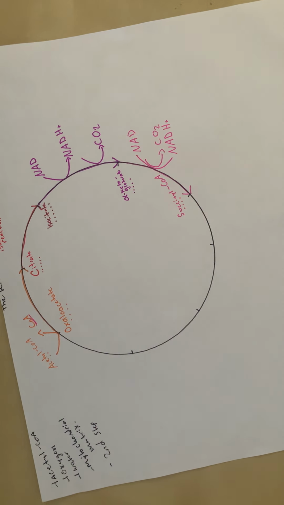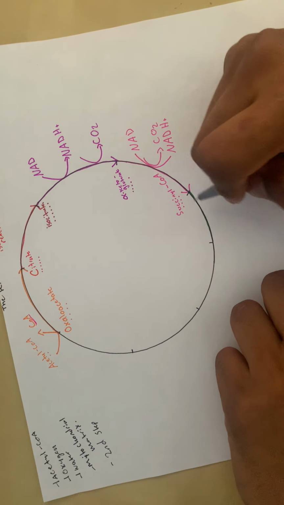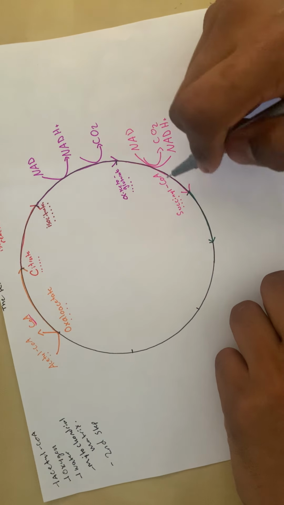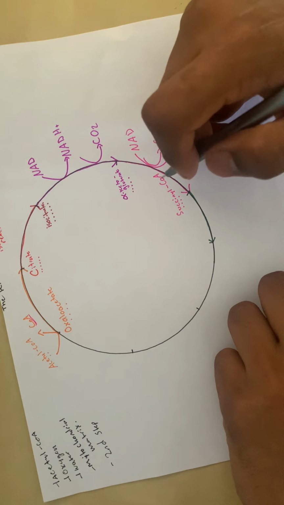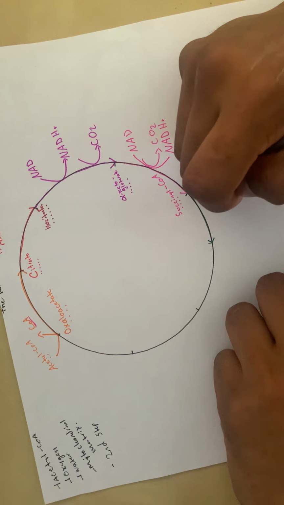Now, the next step is a pretty key step, because this is the first time that we're going to see substrate level phosphorylation happen. So, we're going to lose the CoA, and this CoA is going to be replaced by a phosphate group. So let's do this.